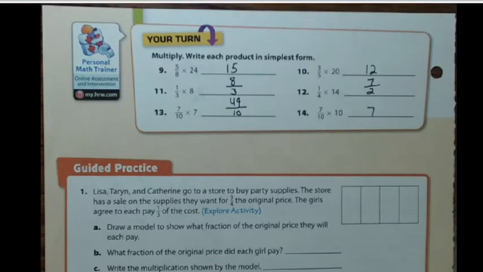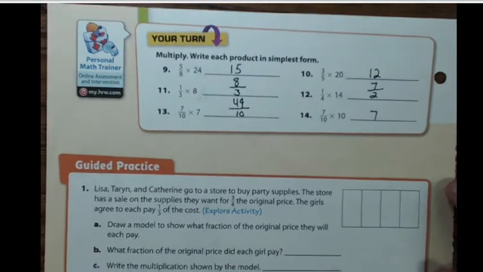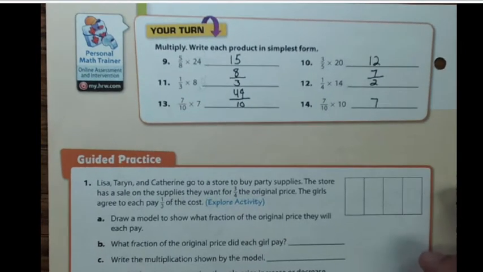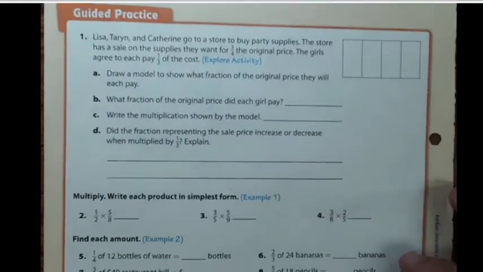Alright guys, so we're on the last page, so what I want you to do is look at your turn, see if you can answer those few questions. Remember, these answers that we have are correct, but we don't want you to just copy it down. We want you to look at it, see if you know what we're doing, but use those as a reference just to make sure that you're on the right track. So go ahead and pause the video and work on those, and then when you get back, we'll get to your favorite part, the guided practice.